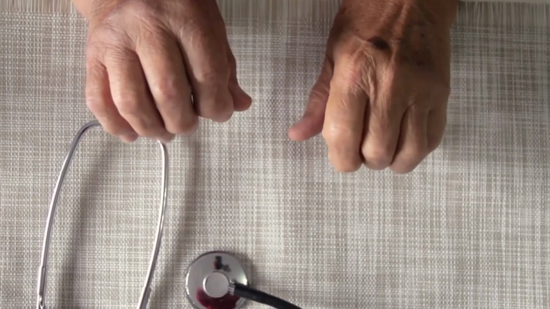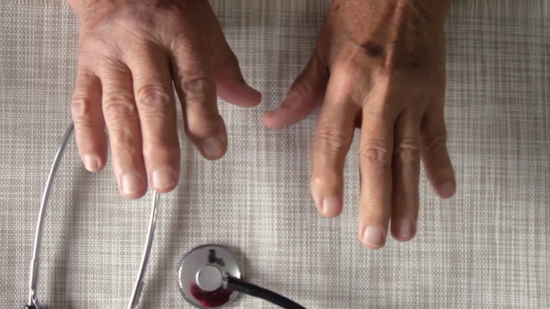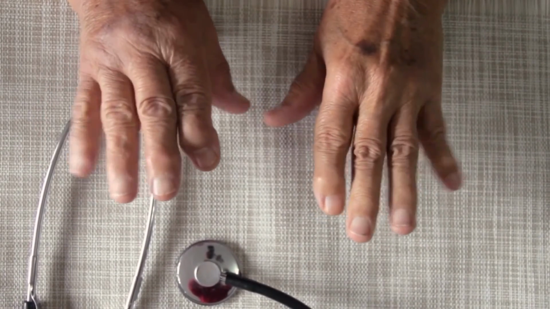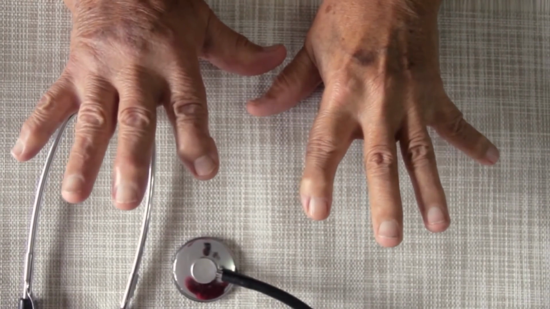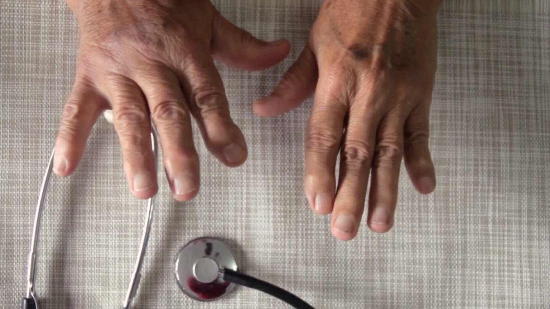What are the symptoms of osteoarthritis? Osteoarthritis is characterized by pain, stiffness, crepitus, which is a crackling sound of the affected joint, and calcic spurs on the fingers and toes.